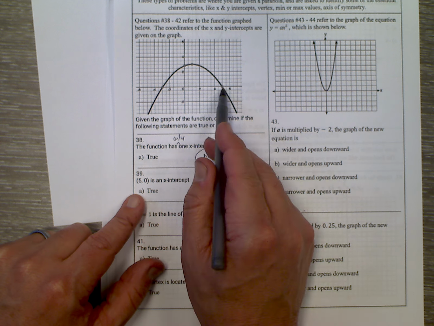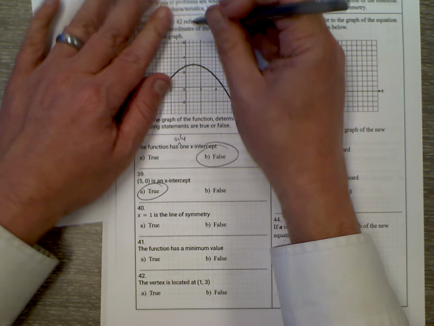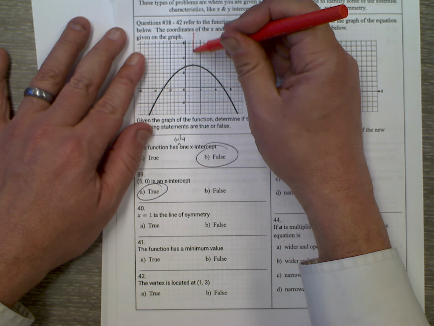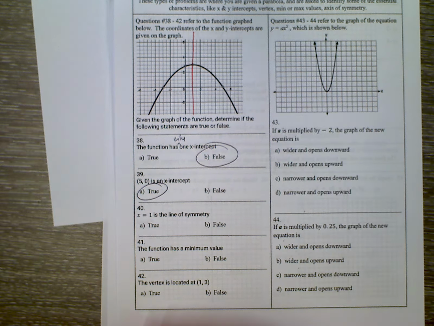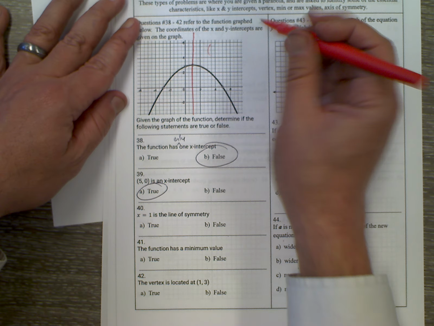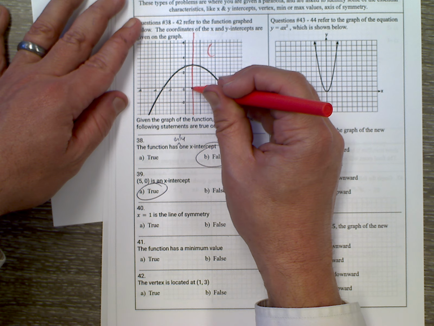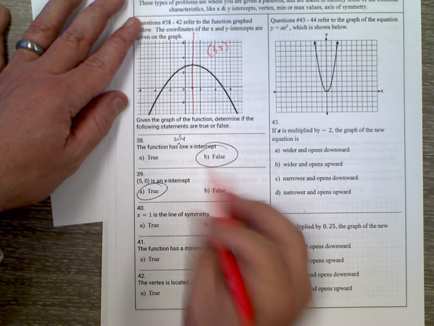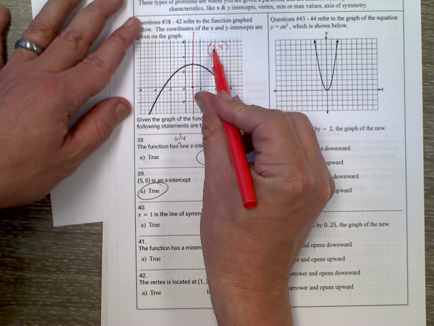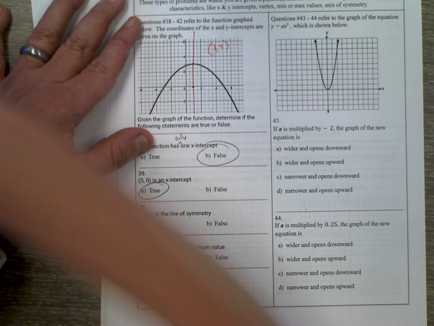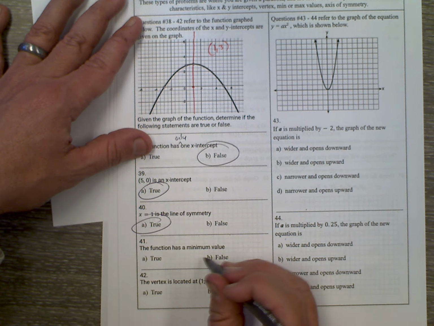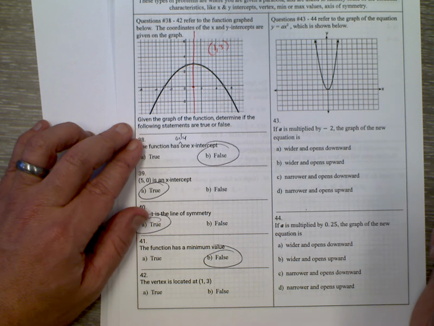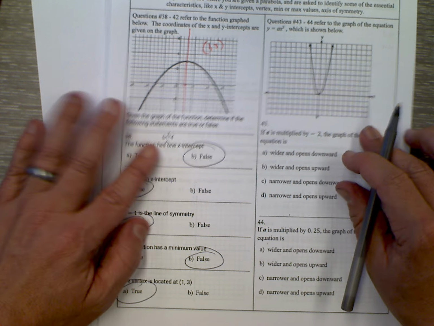Okay, 5, 0 is an x-intercept. That's over there. True. X = 1 is the line of symmetry. So line of symmetry is the straight line that cuts the parabola in half, and it's also the x value of the vertex. So if we go here, we go over 1 and up 3, so the vertex is at 1, 3. So x = 1 is the axis of symmetry. So true. Has a minimum value. False, it has a maximum value. It's at the top of the mountain. And the vertex, that's true.